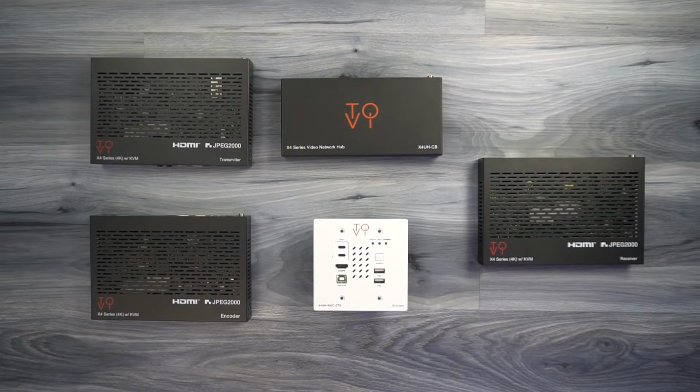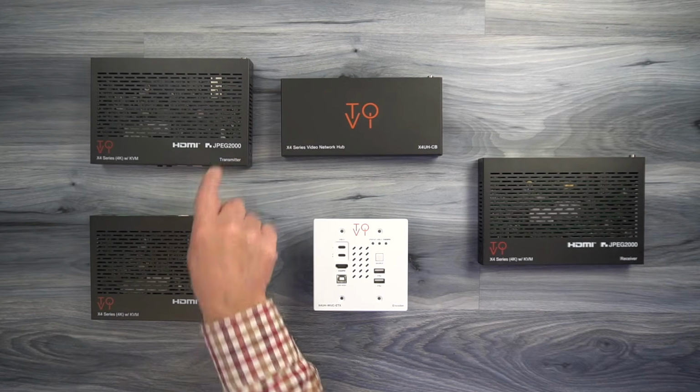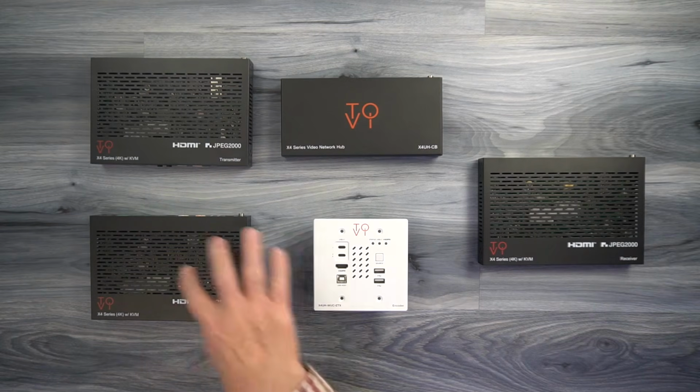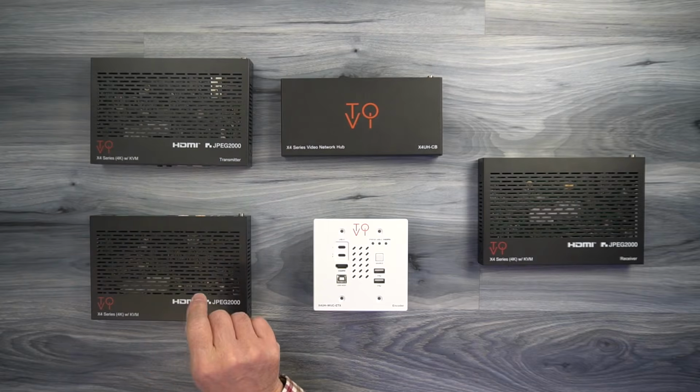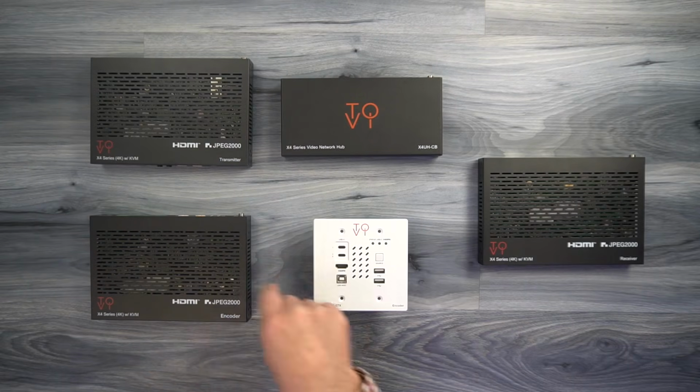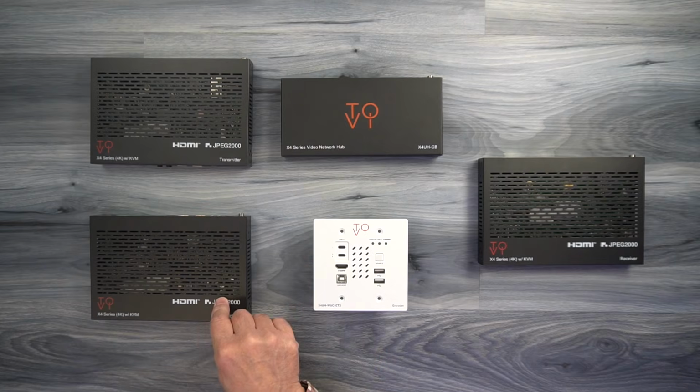The ToVi X4 system includes a PoE switch, which forms the backbone of your network and connects all of your modules together, and at least one transmitter or encoder module that connect to your media device that you'd like to share the content from with your remote locations. And these have a similar function, but they're slightly different, and I'll show you that in a second.